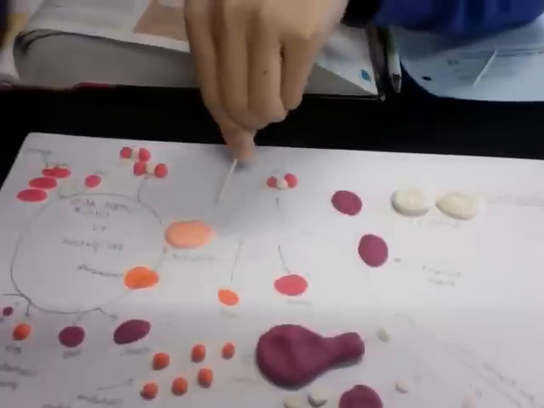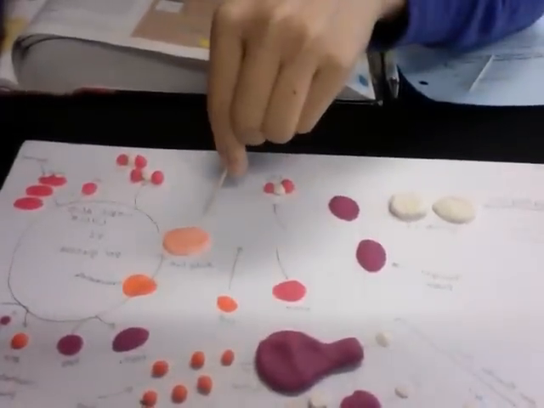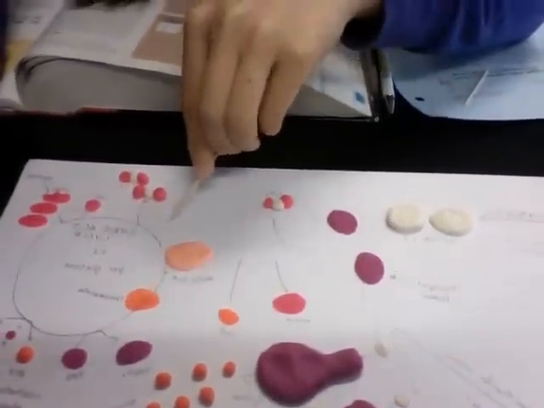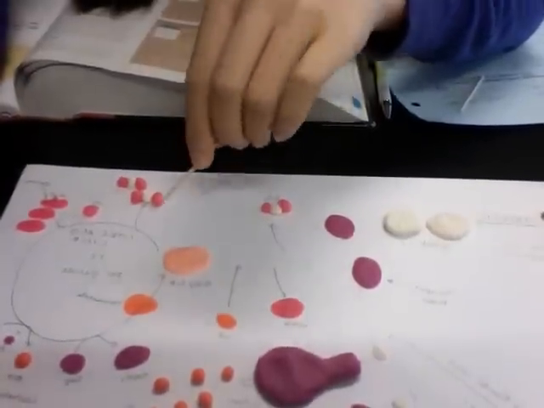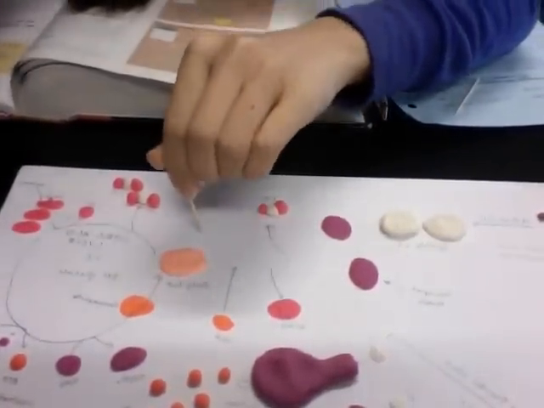Okay, so once we have acetyl-CoA, it goes into the citric acid cycle, and it undergoes around 10 steps, right?